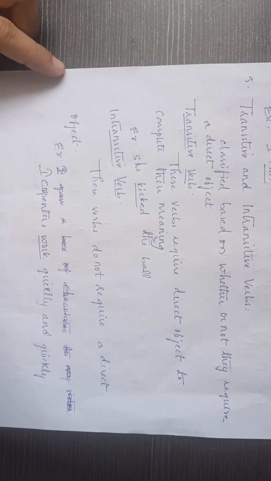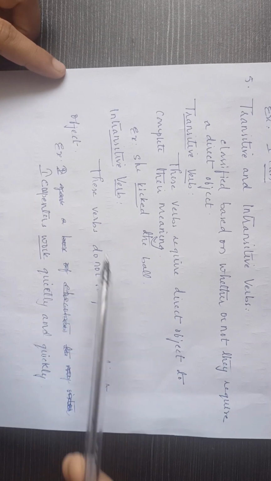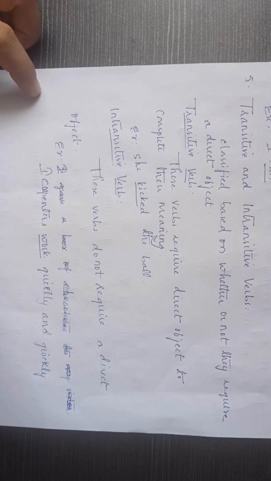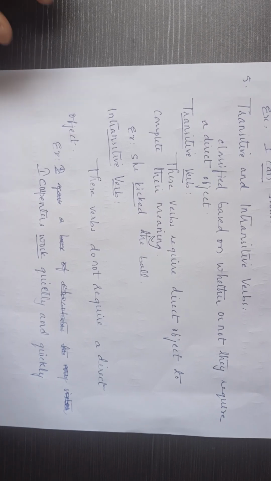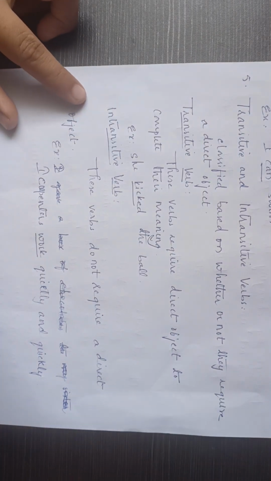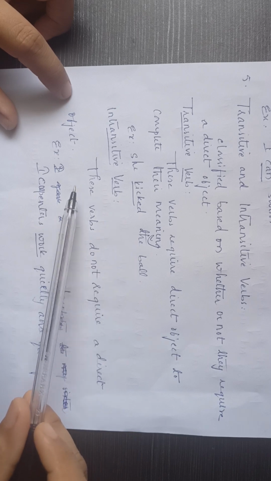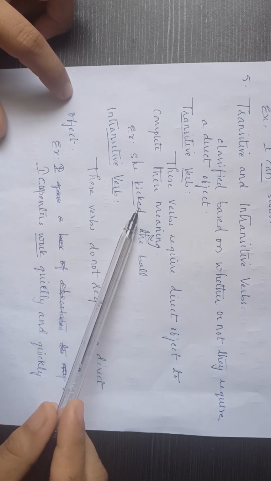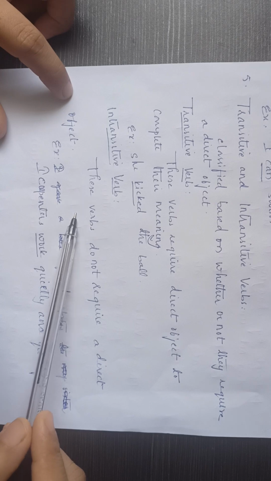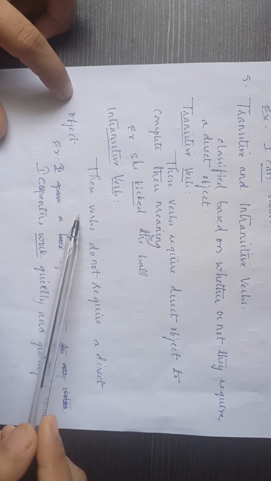Okay, next one is intransitive verb. So these verbs do not require a direct object. So verbs that do not require a direct object are intransitive verbs. So direct objects are noun, pronoun, noun phrase.